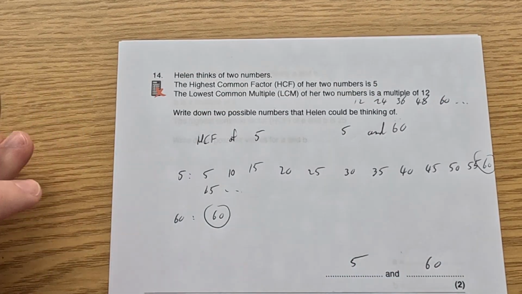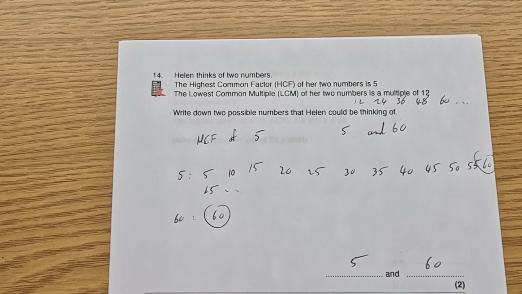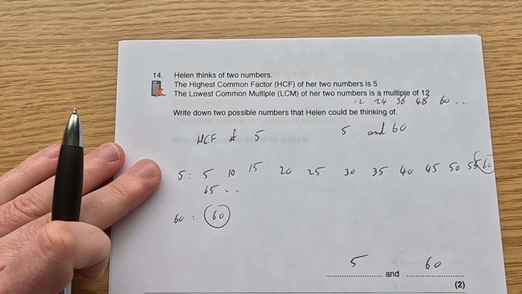Now there is another part to that question, and that's to consider product of primes, and there's more questions like this in the product of primes booklet, and I would use the Venn diagram to help me work that out. Okay, let's have a look at our next question, question number 15.